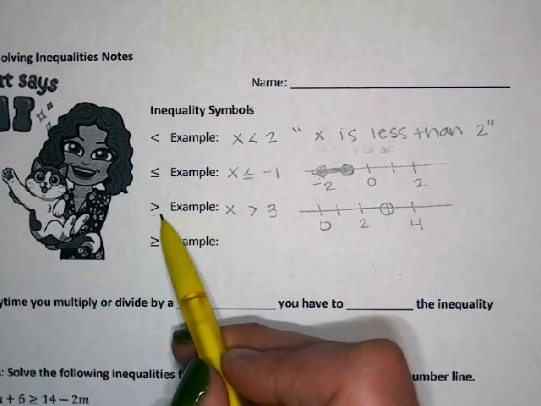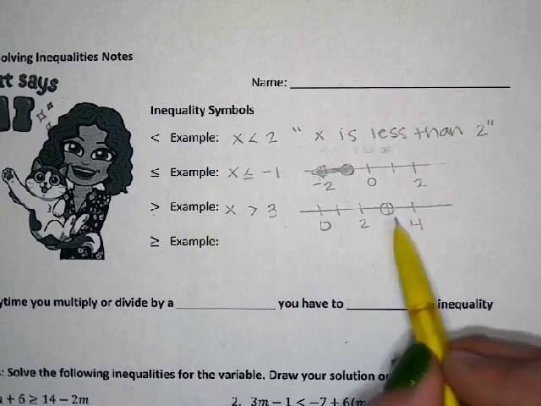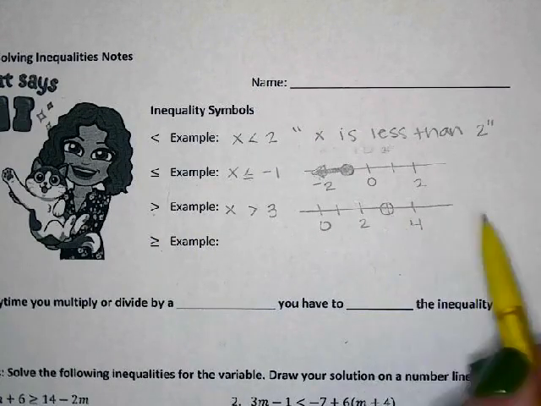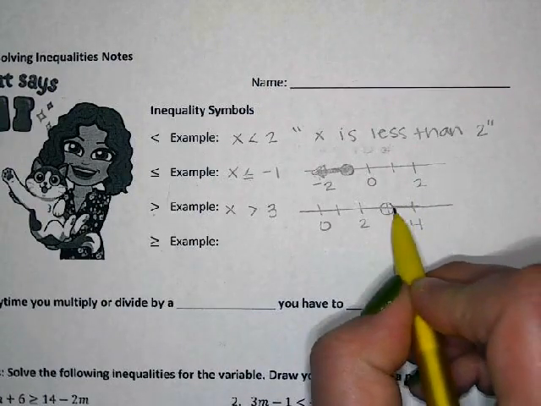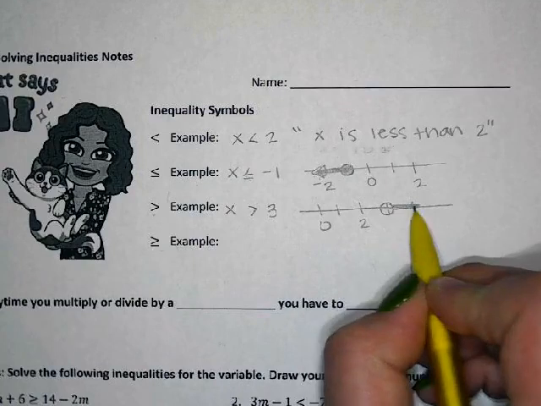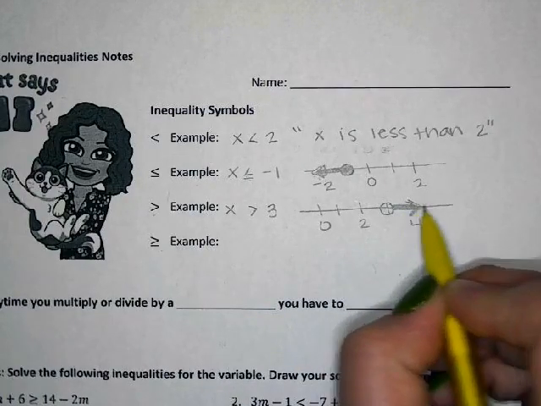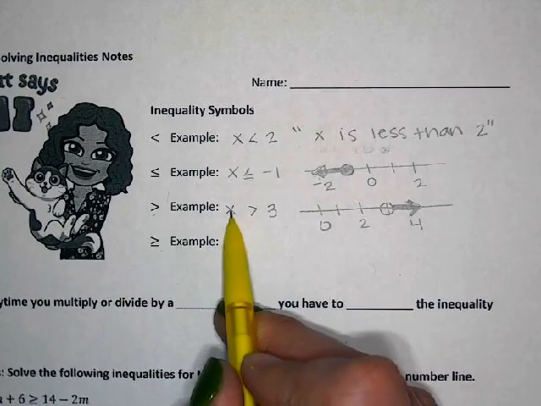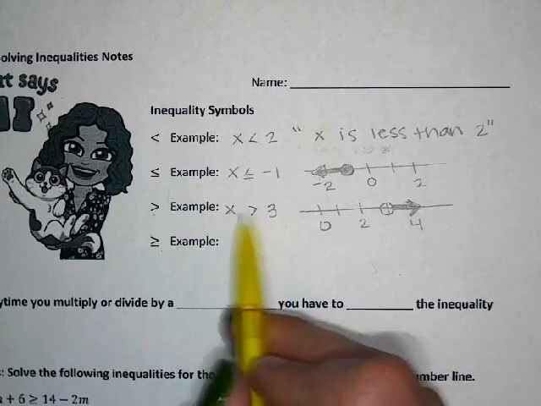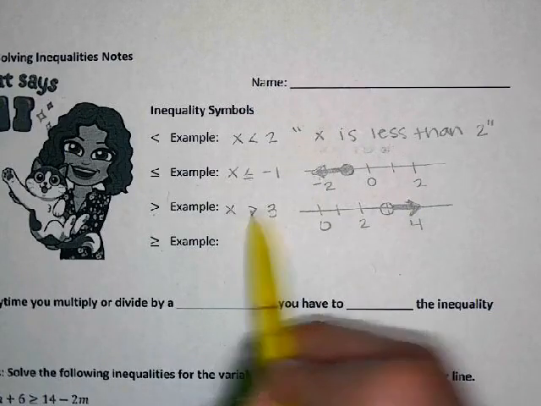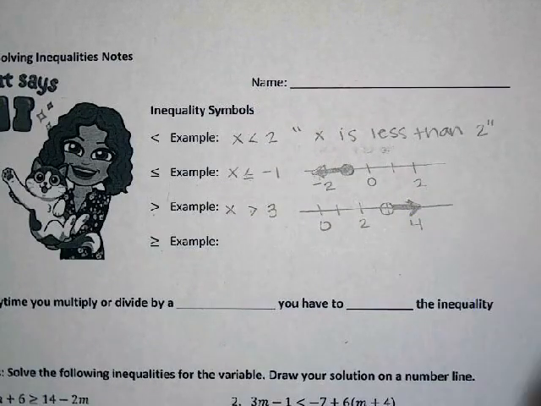And this one does not say it can equal 3, so we would not fill in the circle. And then all the numbers that are bigger than 3 would be like 4, 5, 6, all of that, so we would draw the arrow going this way. And again, if your variable's written on the left side when you write this, then the arrow matches the symbol. They point the same direction.